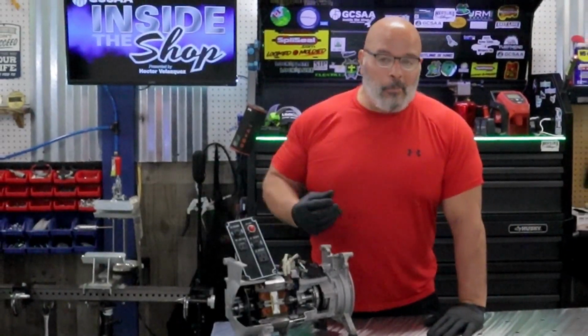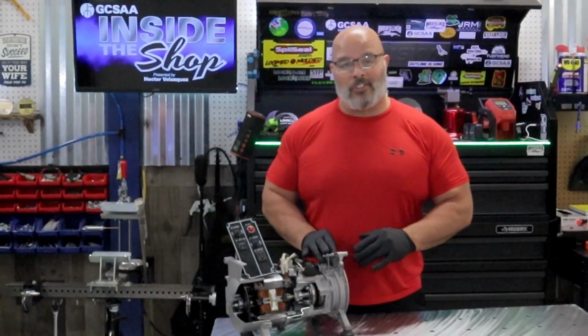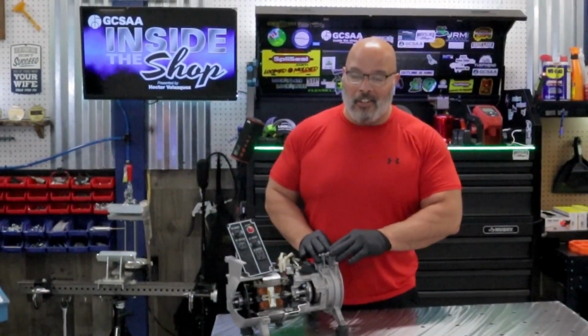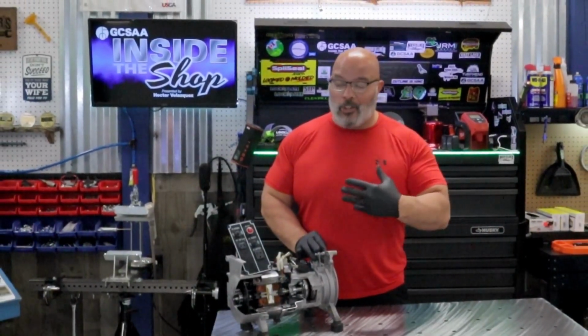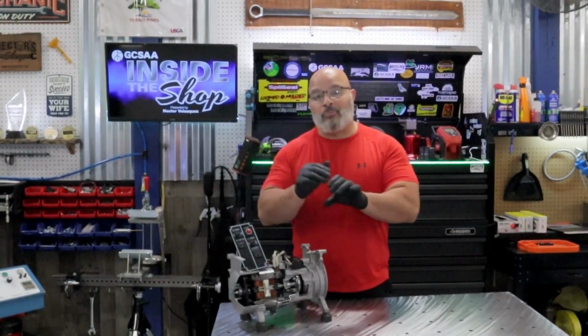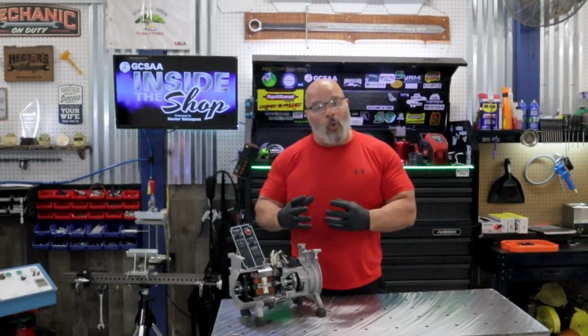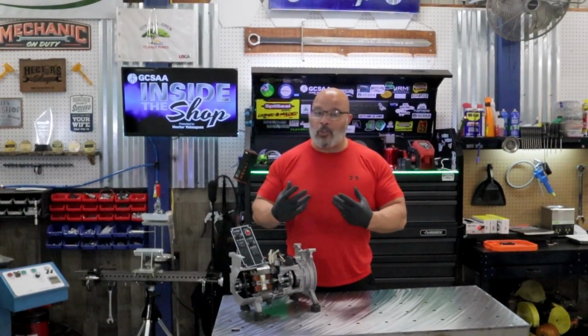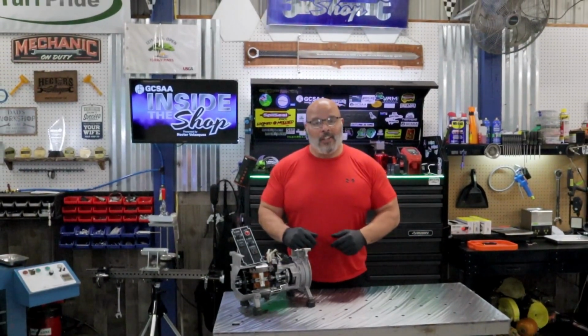Pretty amazing. As you can see, being able to understand how a generator works is actually pretty interesting. It took a little bit for me to even wrap my head around it, right? How that works and how just pushing a magnet through coil windings just produces voltage.